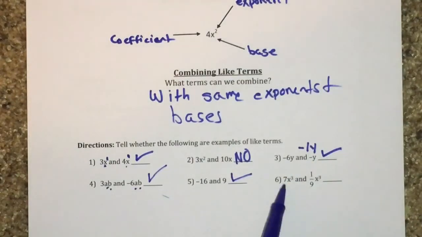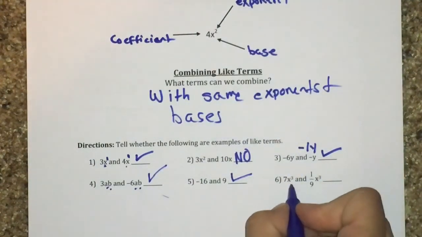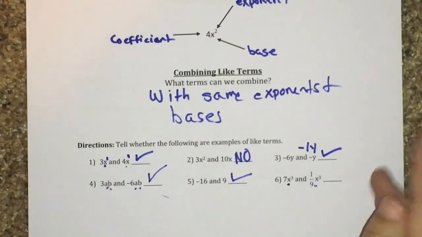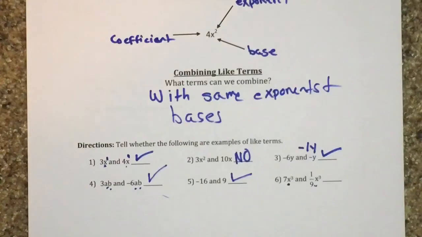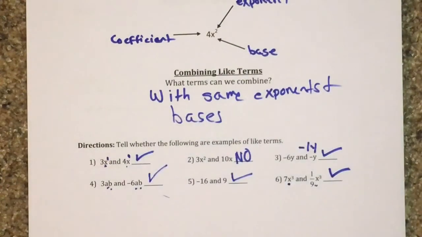And the last one, 7x to the third and 1/9 x to the third. Remember, our coefficients do not necessarily tell us if we can combine them. What tells us if we can combine them is the variable and the exponent. In this case, we have the same variable and the same exponent, so they can be combined.